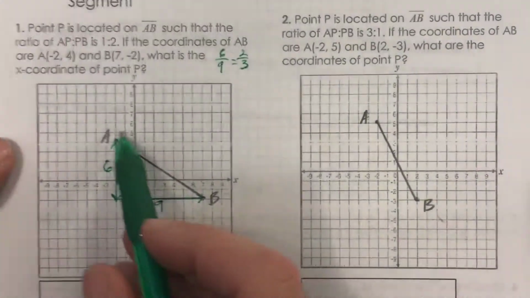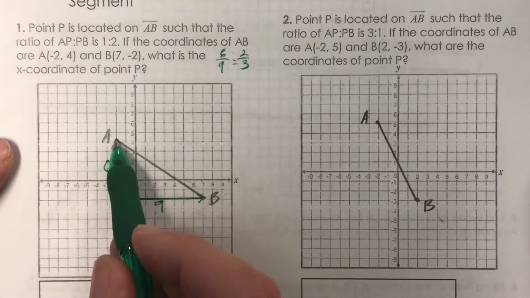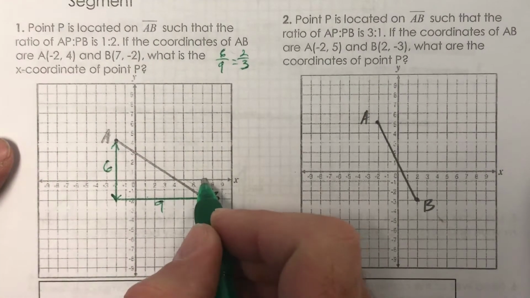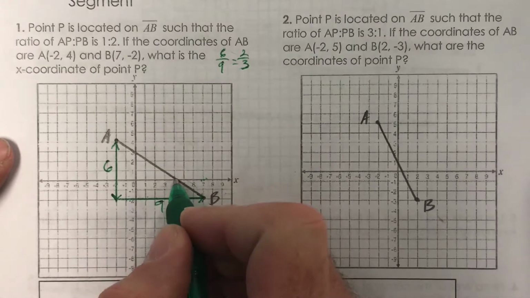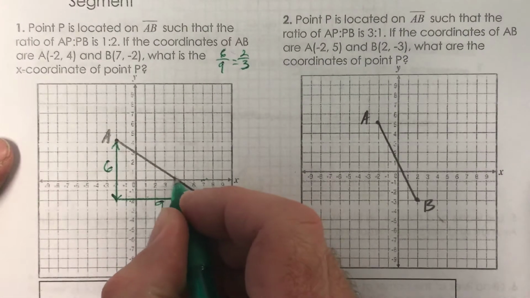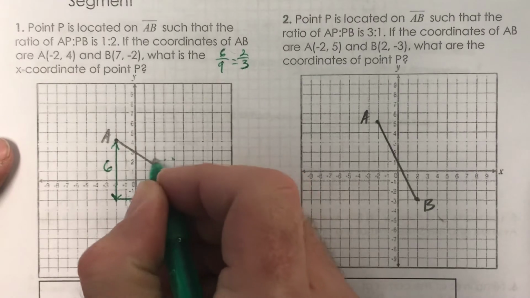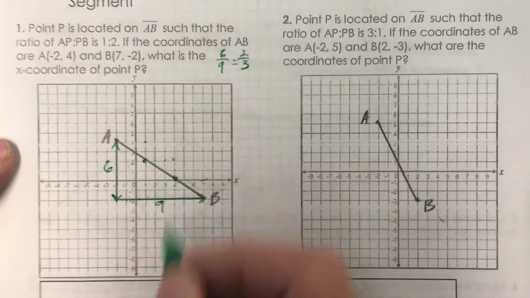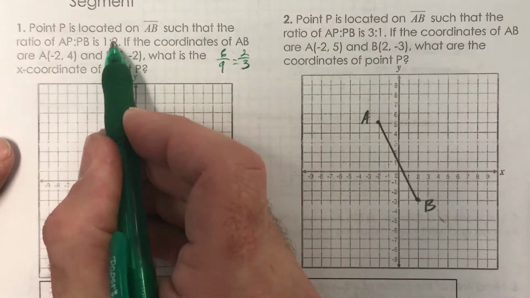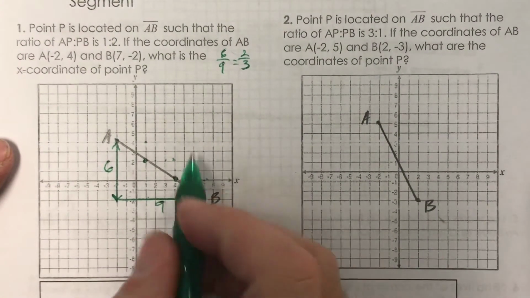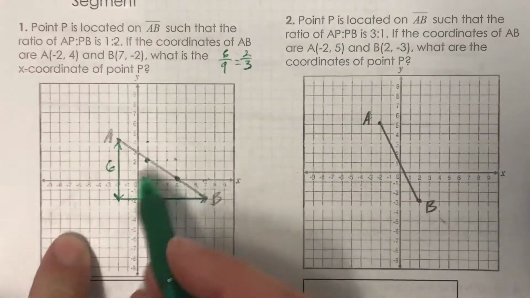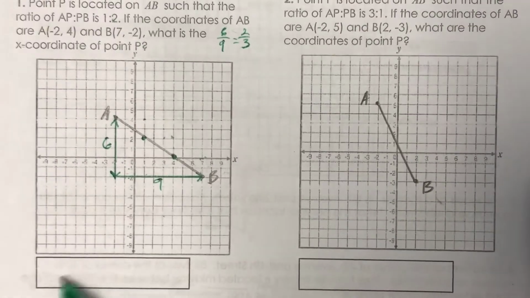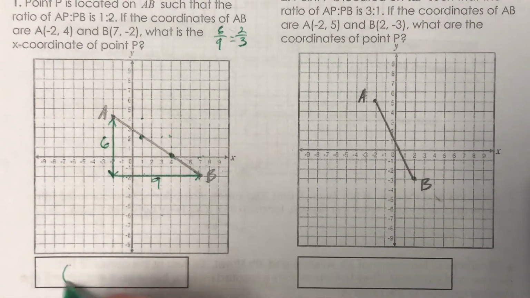So what's going to happen is, every rise 2, run 3, you're going to have a point. So rise 2, run 3, rise 2, run 3, rise 2, run 3, and you're back there. So now we've got 1, 2 there, and here we've got three segments, 1, 2, 3, just like that. You're going to place point P so it divides it 1 to 2, and you're going to write the point right down here.